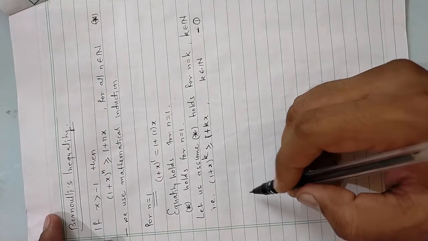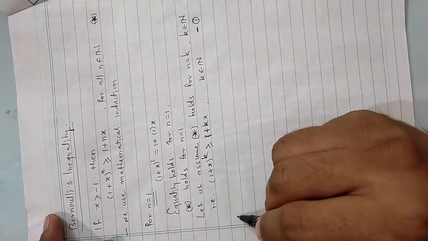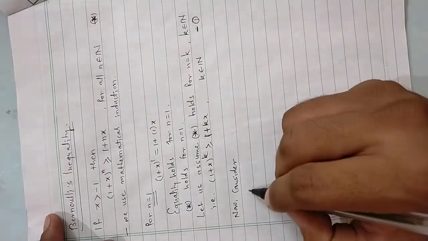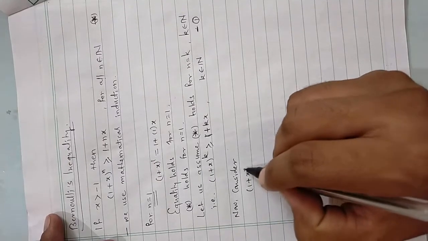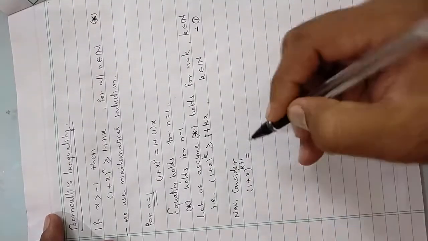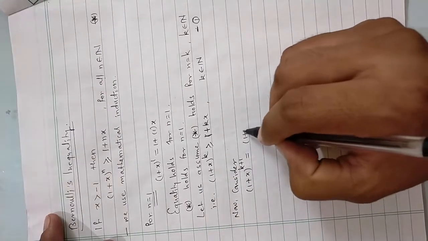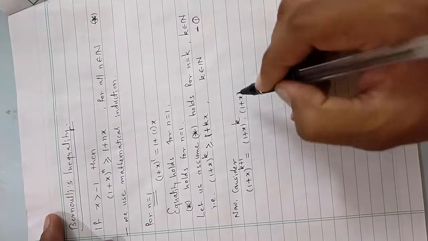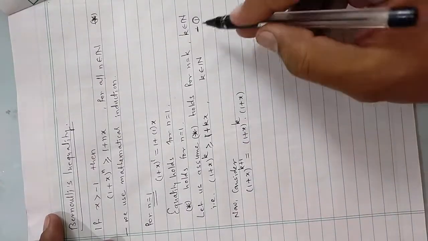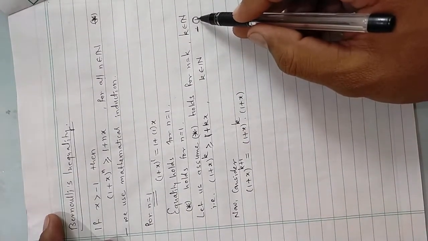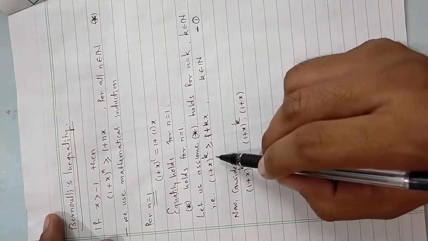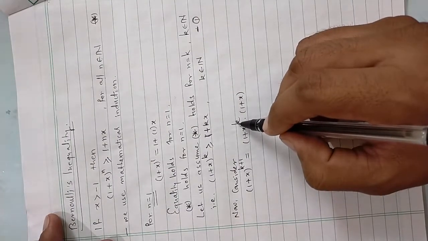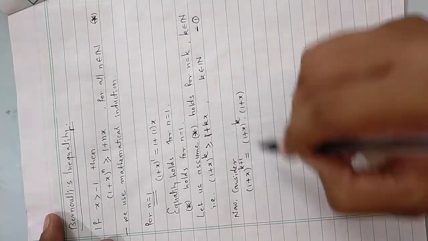So consider (1 plus x) raised to k plus 1. I can write it as (1 plus x) raised to k times (1 plus x). By using statement 1, I know that the result holds for n equal to k. That means (1 plus x) raised to k is greater than or equal to 1 plus kx.